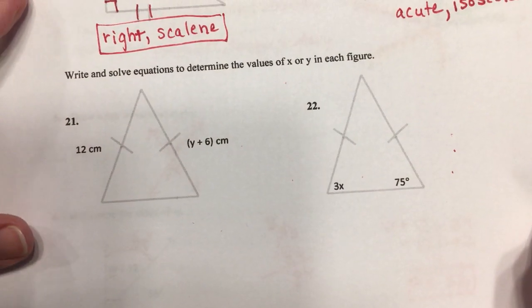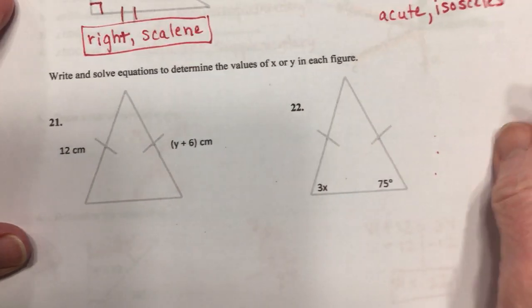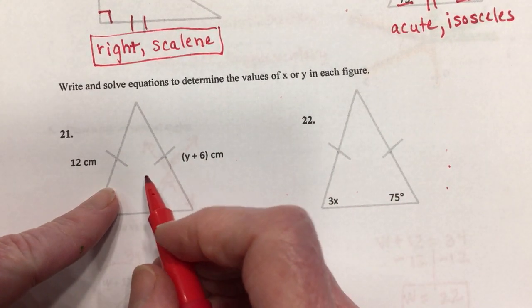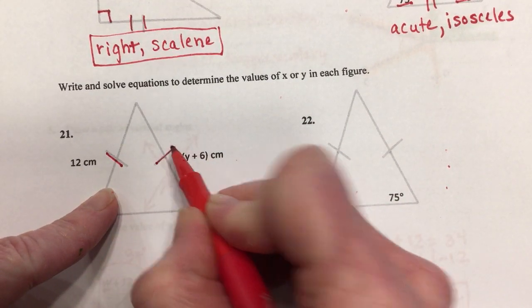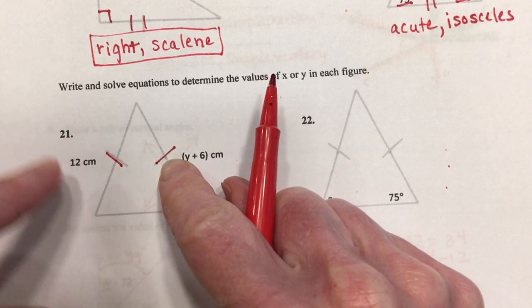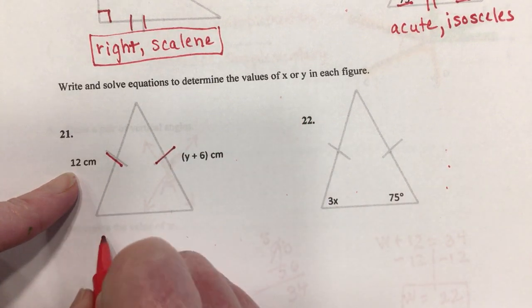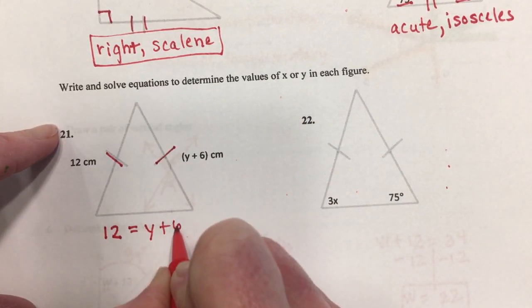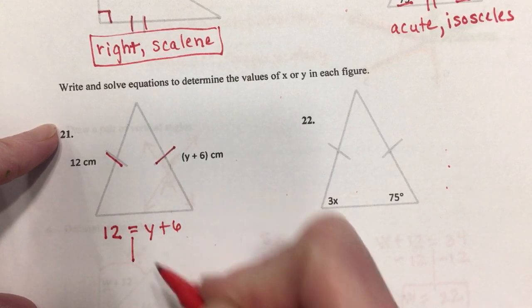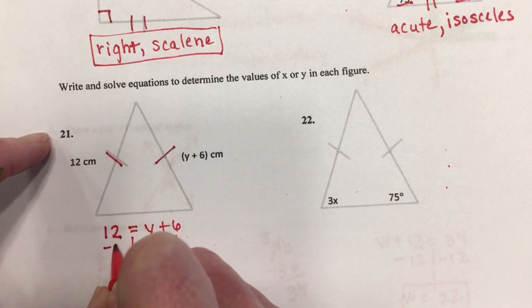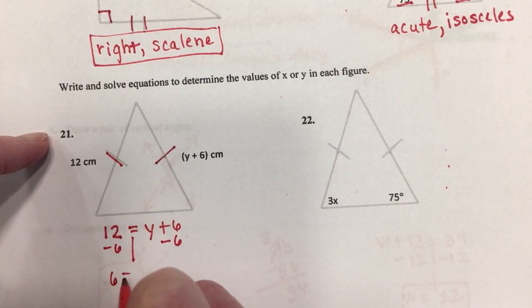All right, on 21, write and solve equations, determine the value of x and y in each figure. All right, so this is kind of what we were just talking about. This side must be equal to this side because they have the same tick mark. So then this has to equal this. If I want to write an equation, 12 has to equal this part right here, y plus 6. Then when I solve it, I'm going to cut it in half. I'm isolating the y, so I'm going to do the opposite of adding 6, which is subtracting 6. So 12 minus 6 is 6. Y is equal to 6.